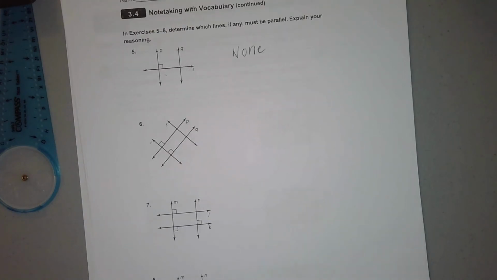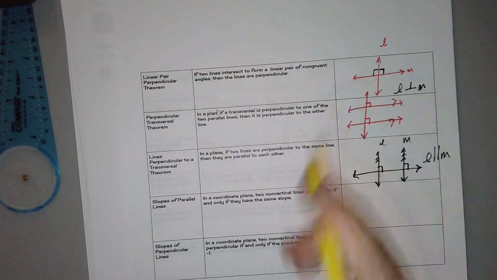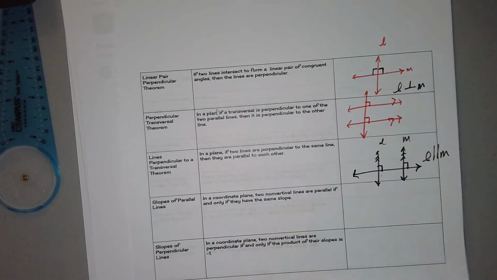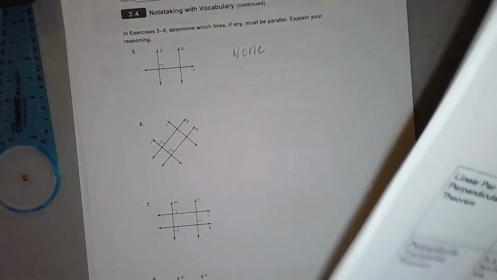All right, number 6. This is the one that I think goes over that perpendicular transversal theorem, right? In a plane, if a transversal is perpendicular to one of the two parallel lines, then it's perpendicular to the other. That one, again, assumes that they're parallel. Hang on, let's do the next one.